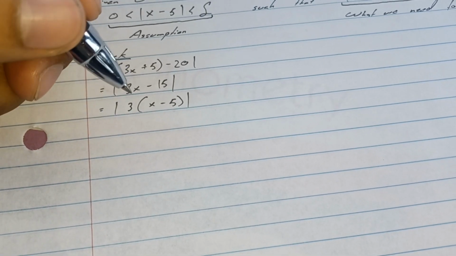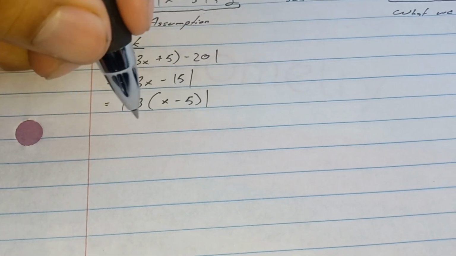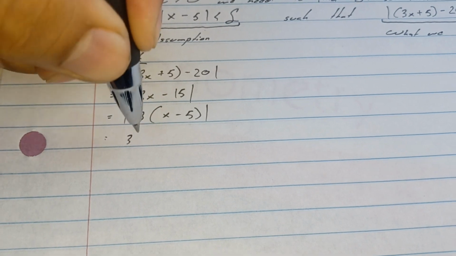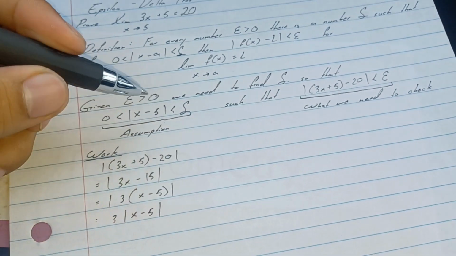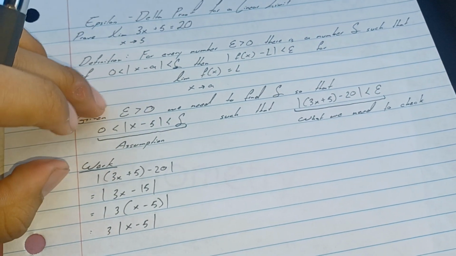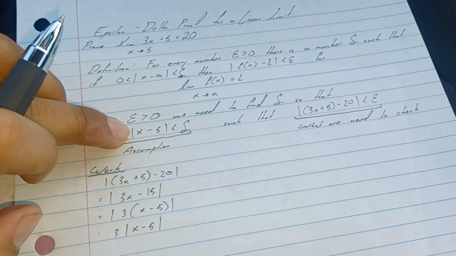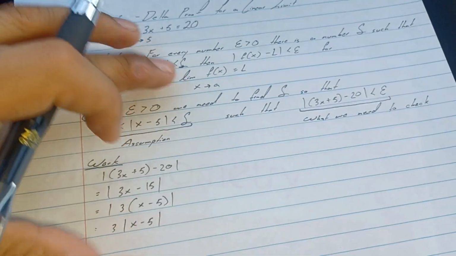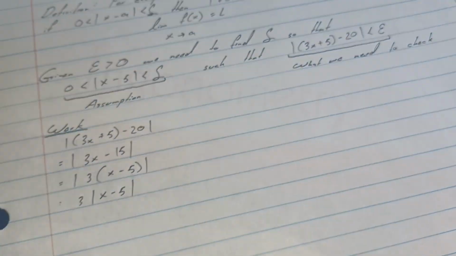Okay, so now that we factored a 3 out of the x minus 5, we can take this 3 out of the absolute value because it's positive, so it doesn't really matter that much. So let's take out our 3: 3 times the absolute value of x minus 5, right? And this looks a lot like our assumption, the absolute value of x minus 5 is less than delta. So now that we have our assumption, we get to choose a delta.